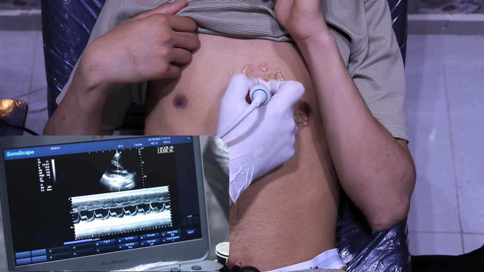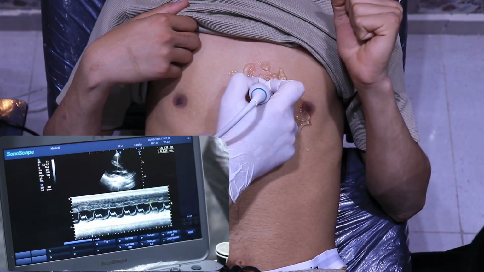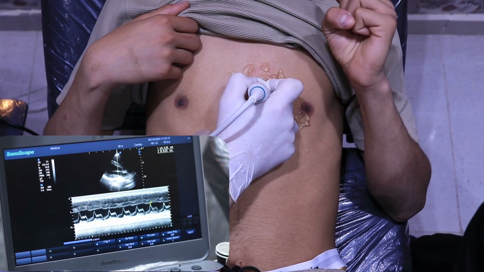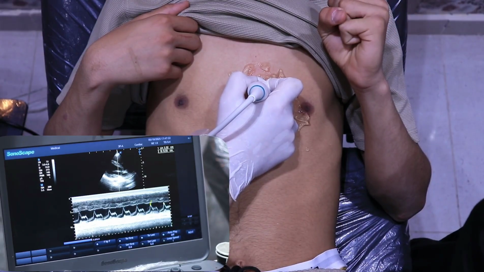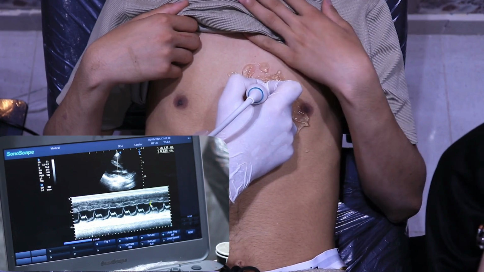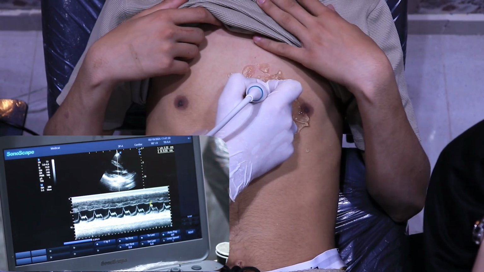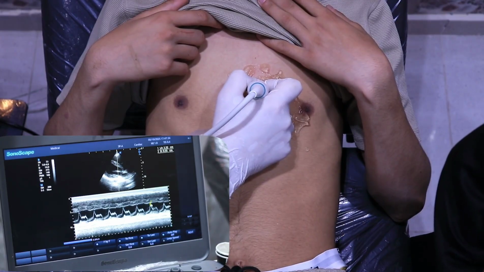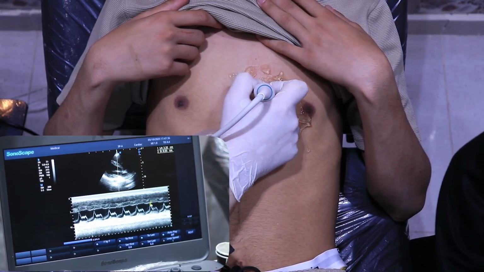So this is the widest point between the E point and the septum, which is called EPSS. Have you heard of EPSS? This is the EPSS. So this is the E point septal separation. This is an assessment of the left ventricular function. We will talk about it in detail in the left ventricle part. 6 millimeters. 6 millimeters. Yes.